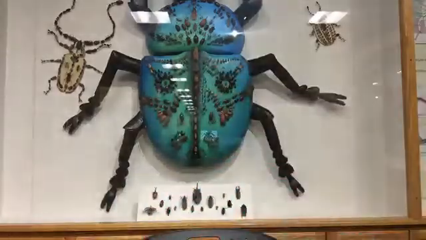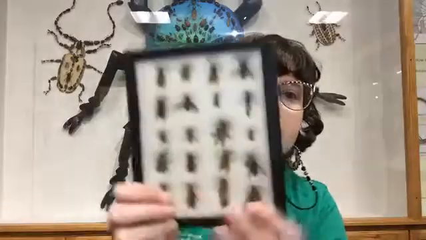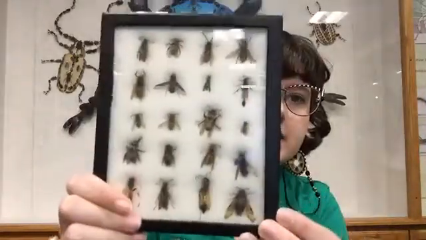So the question is, if they were brought in by Europeans, what about the native plants that were here before the Europeans came? Well, it's actually kind of interesting. There are hundreds of different kinds of bees alone, besides other pollinators. I have a couple of displays like this.